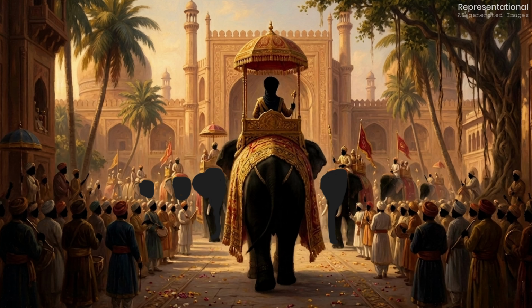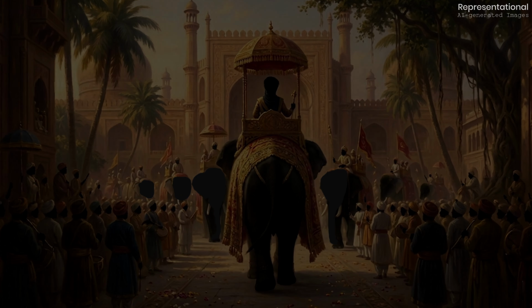It may seem cruel to us now to hunt elephants for sport, but for the Mughals, hunting and capturing elephants was almost a necessity. Elephants were used for transportation, in battle, and for the construction of buildings and temples. Hunting was also necessary to control the elephant population.